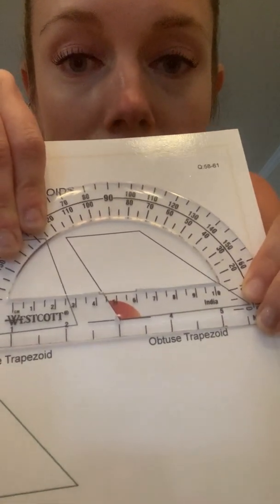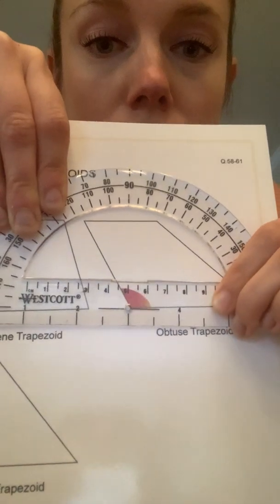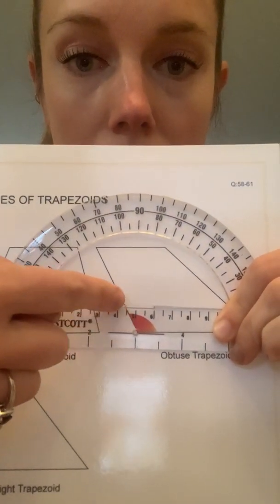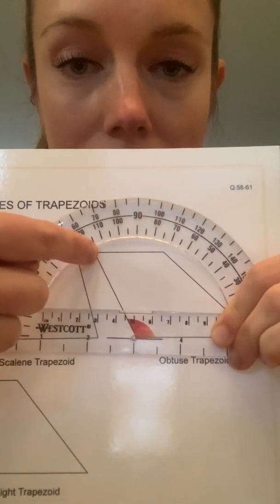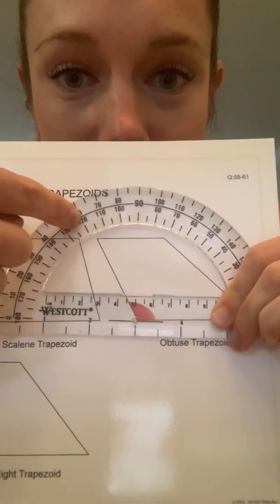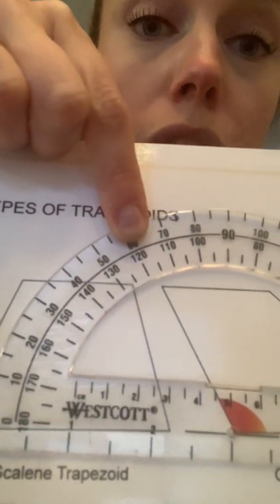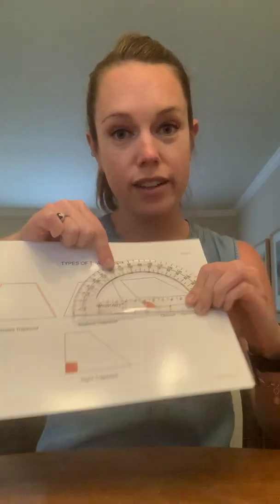Okay? Then what we're going to do is we are just going to follow our finger up the opposite angle side, and we can see that this angle is 120 degrees.